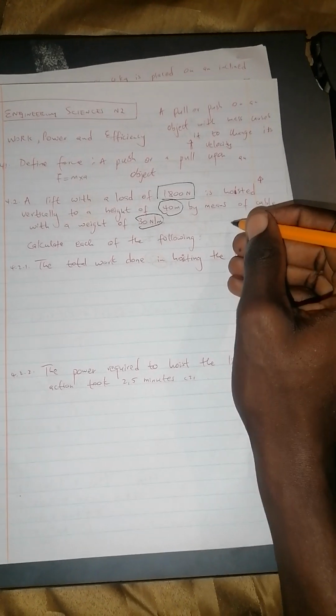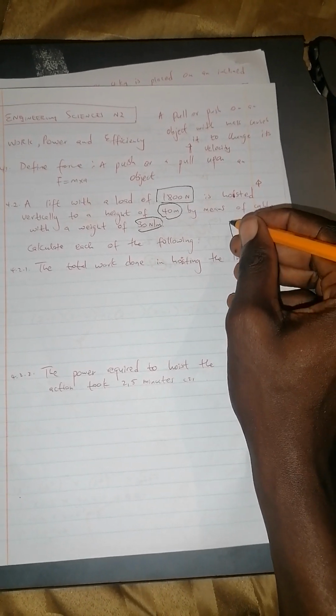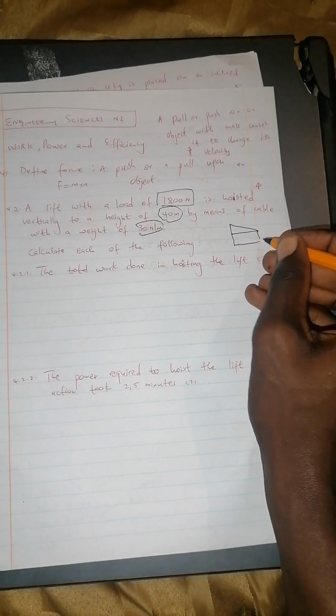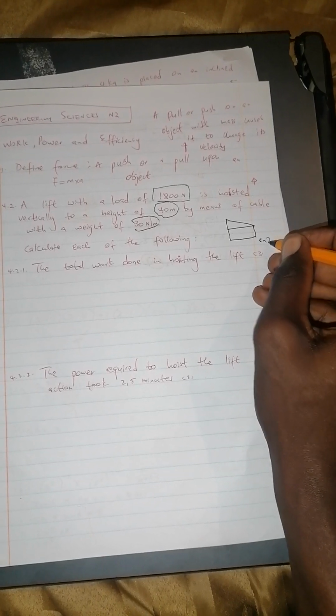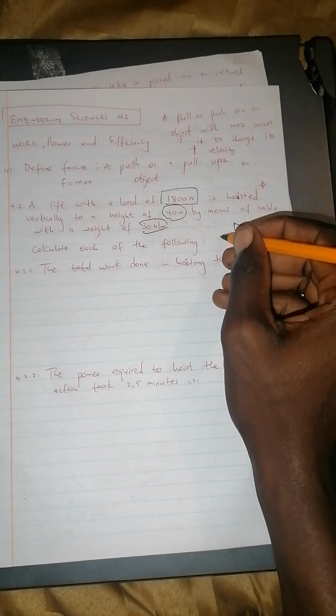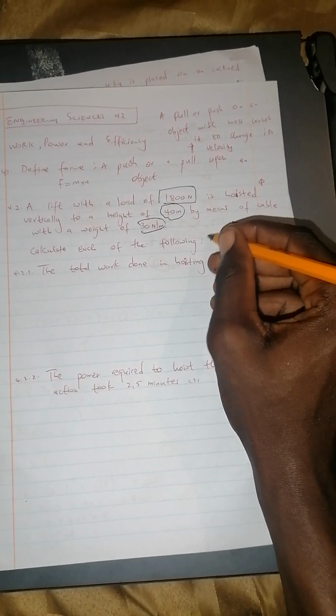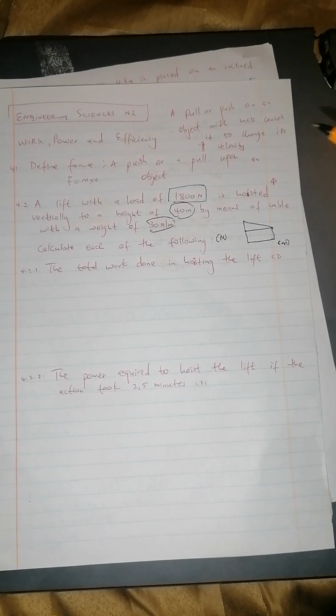We have this kind of graph. This side is the distance in meters, and this side is the force in newtons.